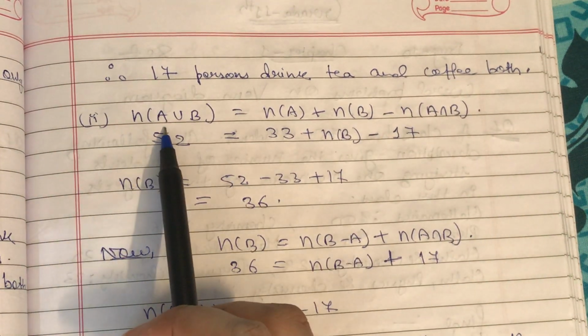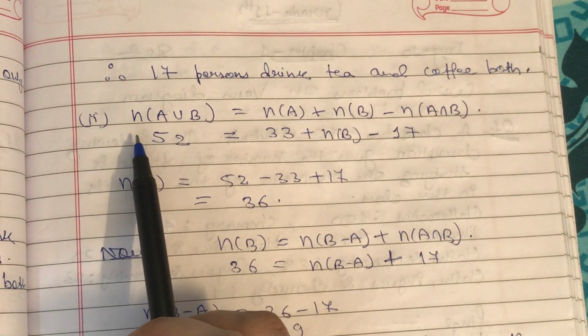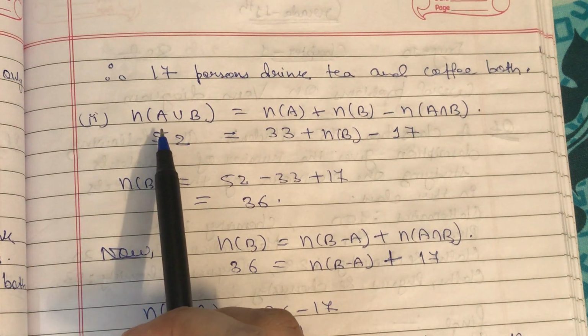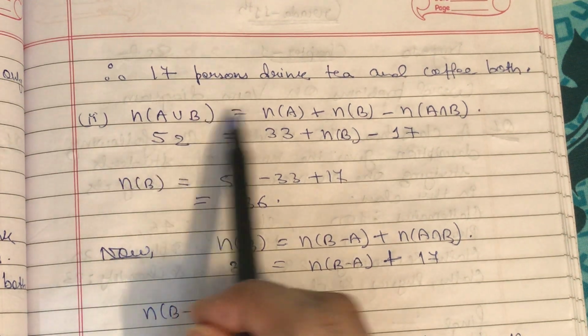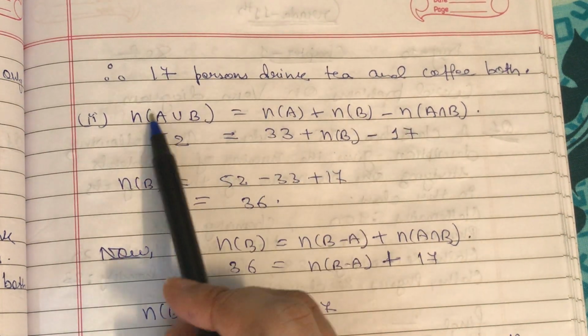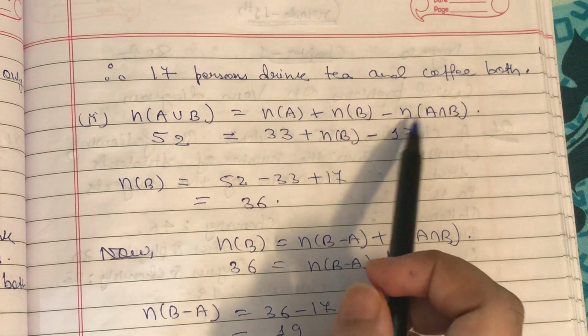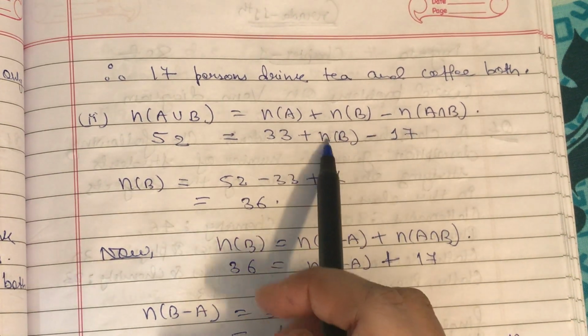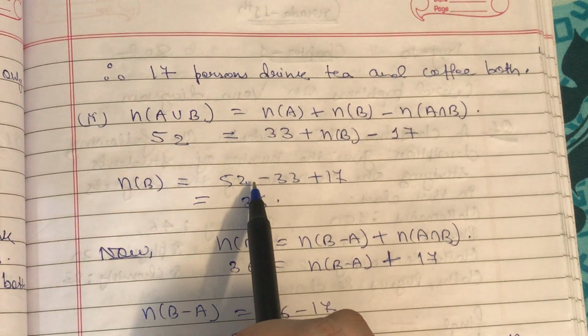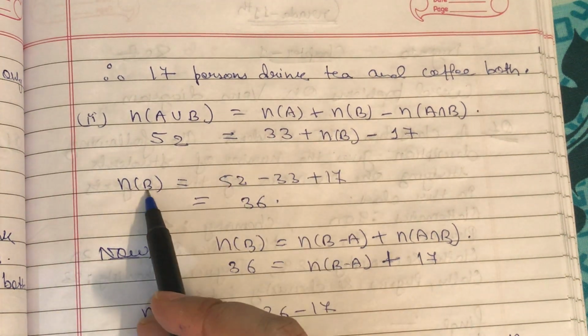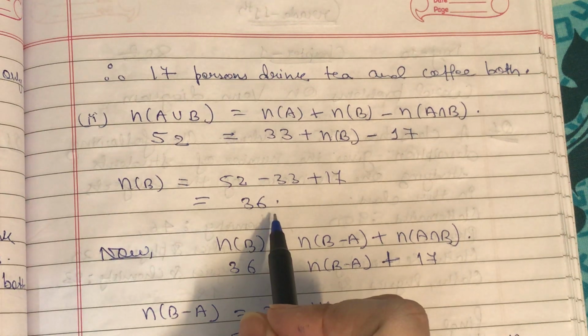Another part I have to find is how many persons drink coffee but not tea. For that I need to find how many persons drink coffee. We know this formula. I'm putting the values of each term in the given equation. From there I'll get the value of NB, the number of persons who drink coffee, because that is not given in the question. So I get NB equals 36.